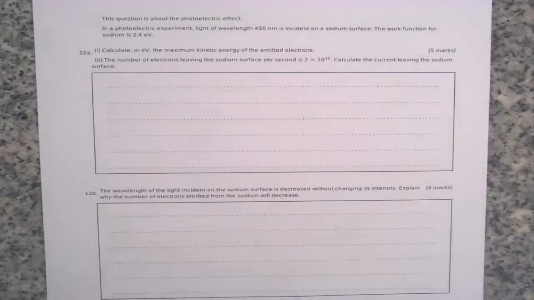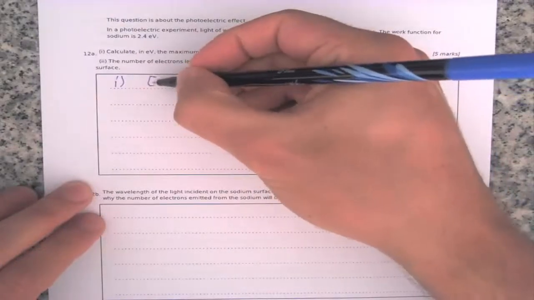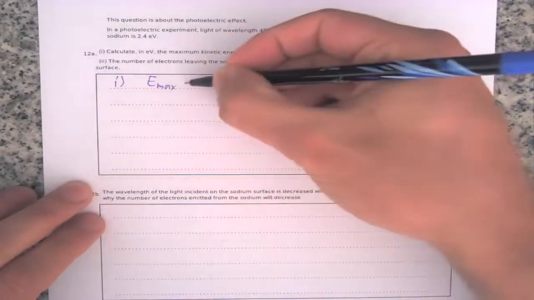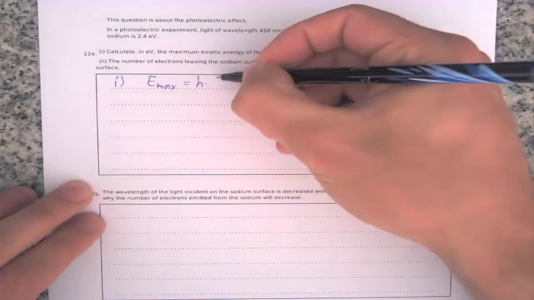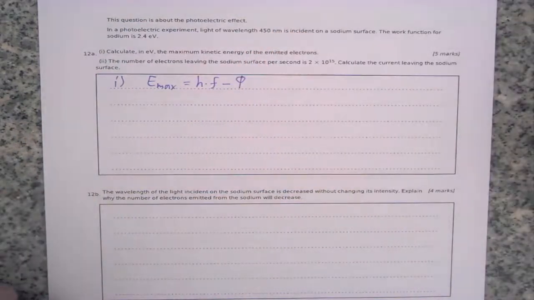The next question is about the photoelectric effect. In a photoelectric experiment, light of wavelength 450 nanometers is incident on a sodium surface. The work function for sodium is 2.4 eV. Calculate in eV the maximum kinetic energy of the emitted electrons. So number one, super simple. We just need to apply the formula. E max, you can find in your data booklet. It is h times f minus phi, the work function.